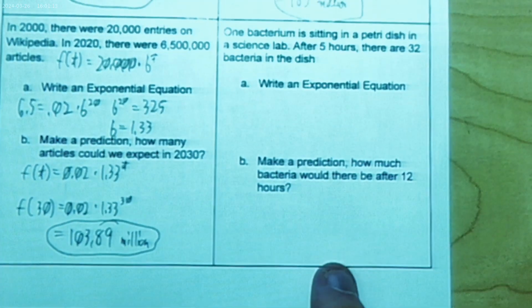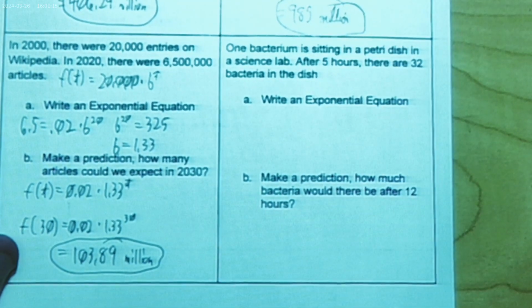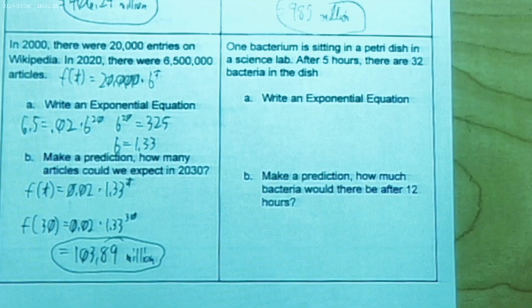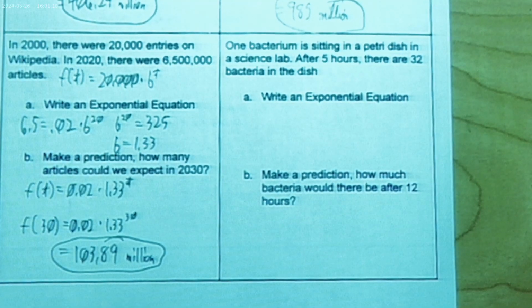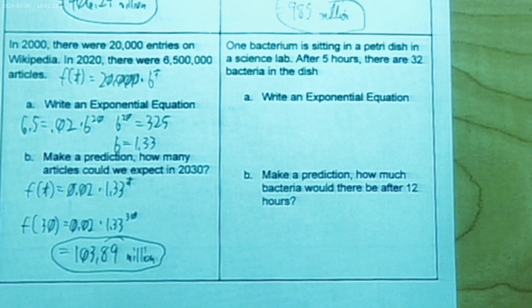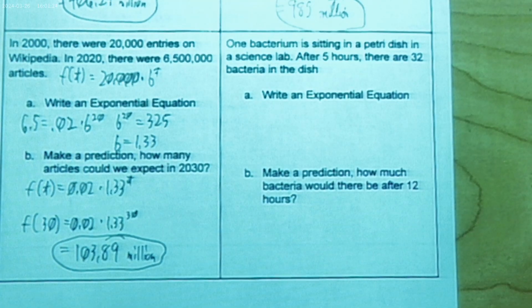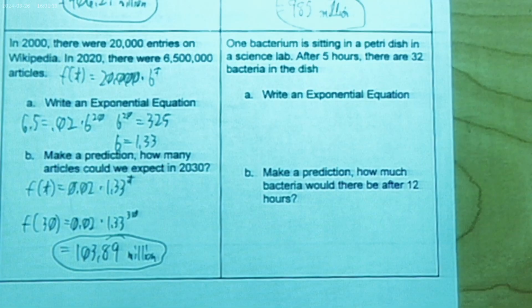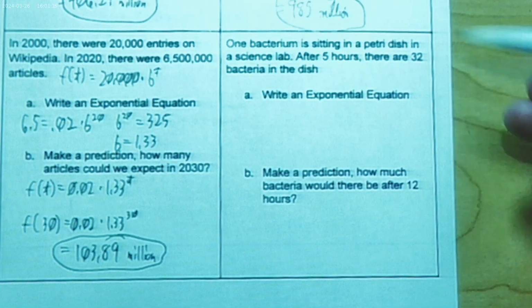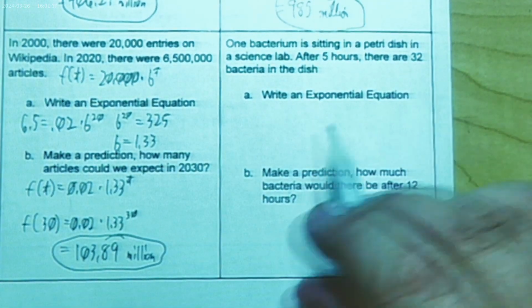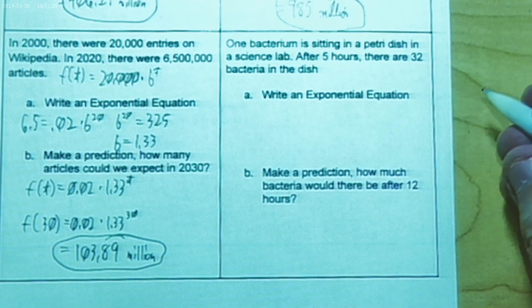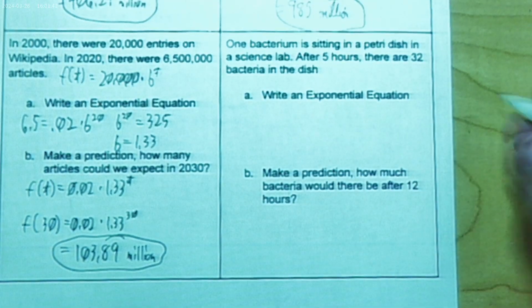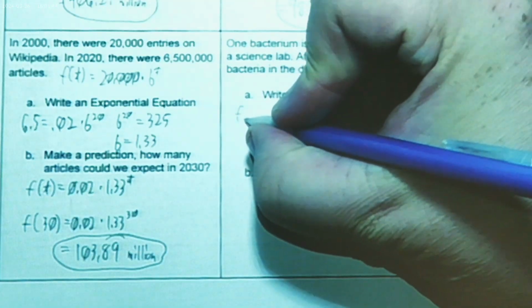Let's see. One bacterium sitting in a petri dish in a science lab. After 5 hours, there are 32 bacteria in the dish. So unlike in the previous worksheet where the population doubled every 6 hours, these are just going to increase at a steady, consistent rate, apparently over 5 hours. Well, the exponential equation is actually pretty easy to start out with.